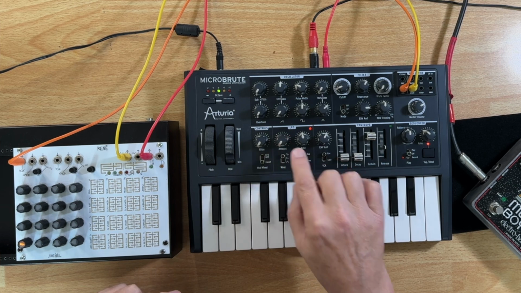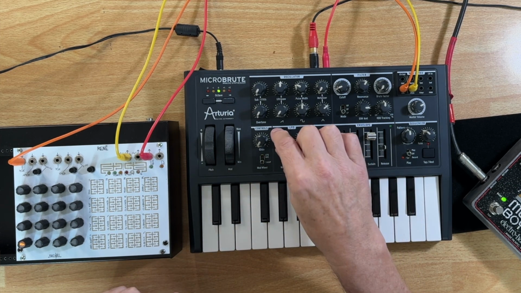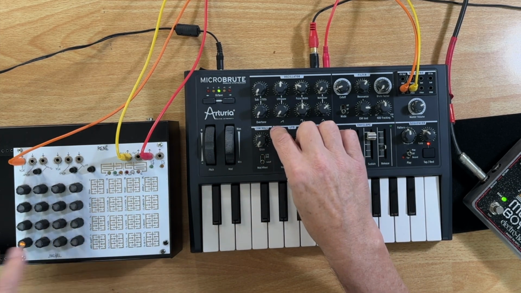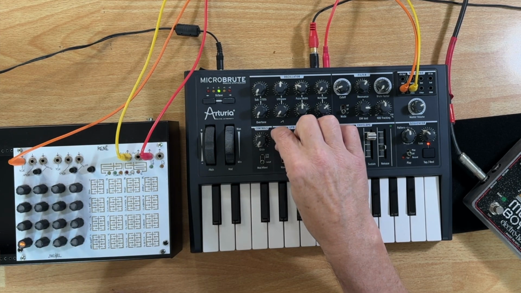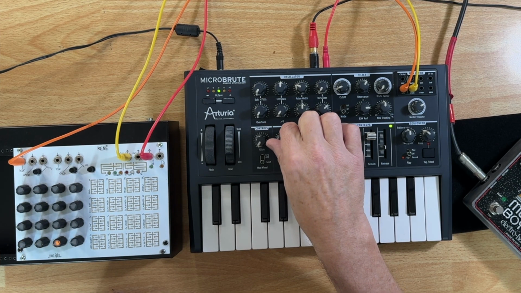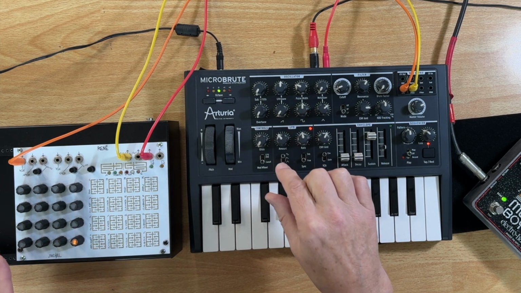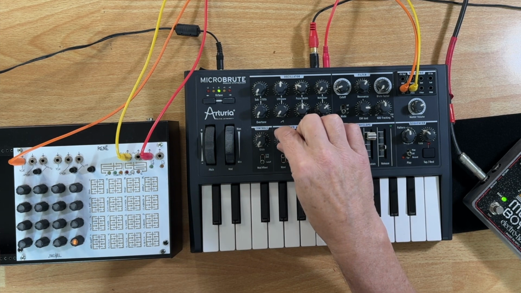Currently, when I have the amount down low like this, nothing is happening. You see, no lights moving. If I turn this up, it is playing these four notes along here.